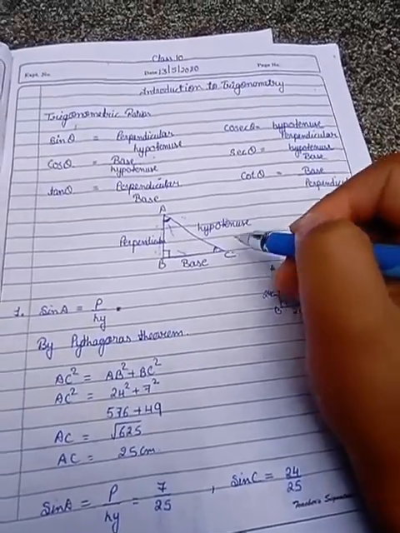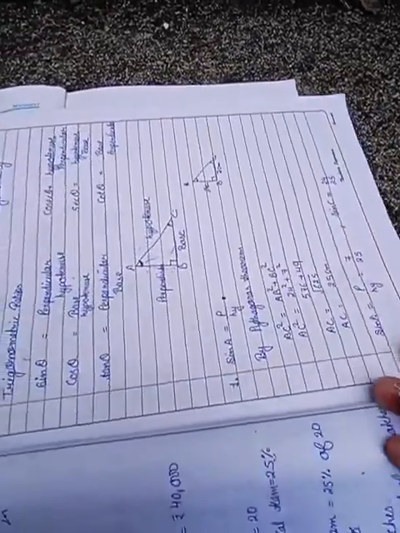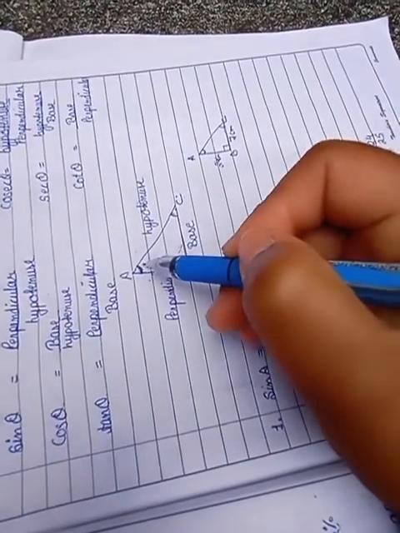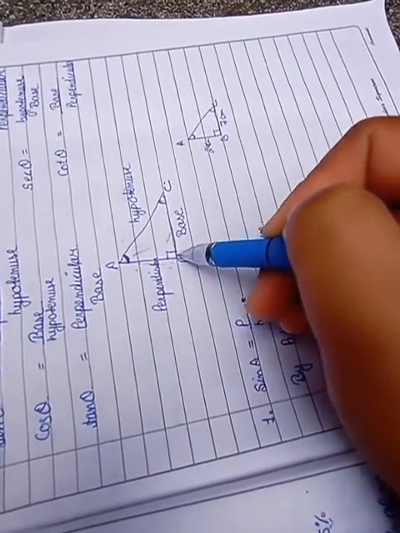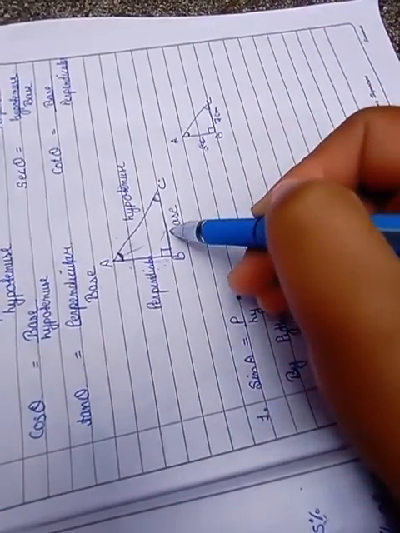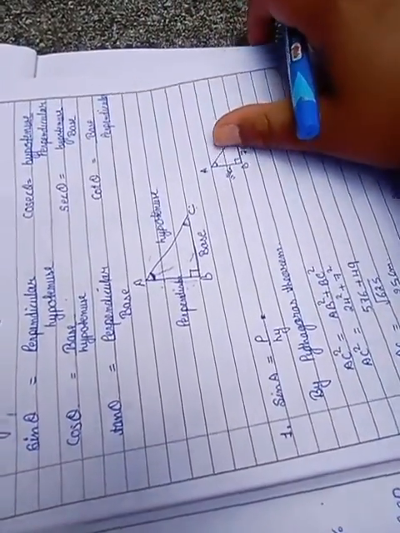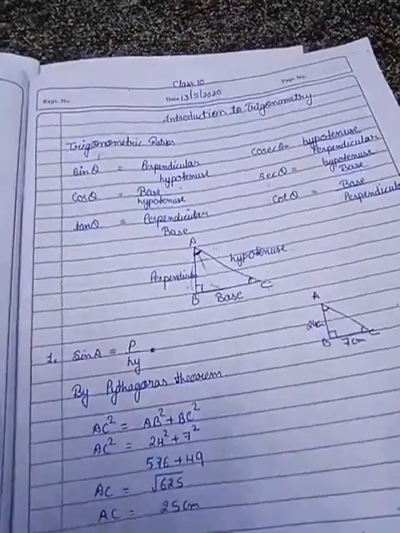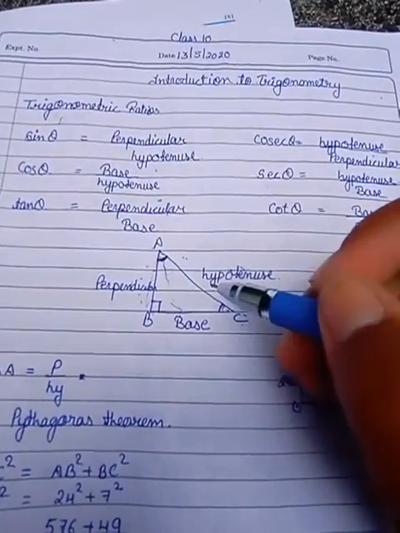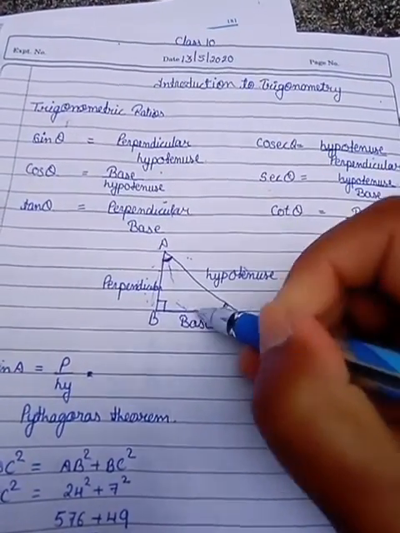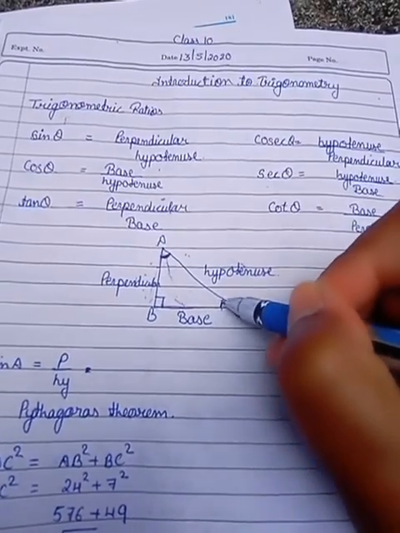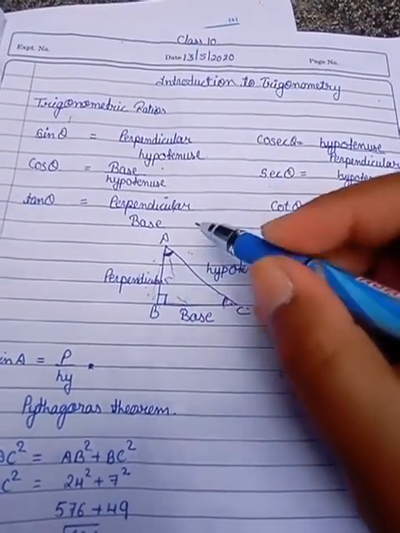So we can draw the diagram like this. For angle A, this has become the base and the opposite side is perpendicular. And if we are talking about angle C, it will again remain the same. Angle C, the side on which it is lying is the base and the opposite one is perpendicular.